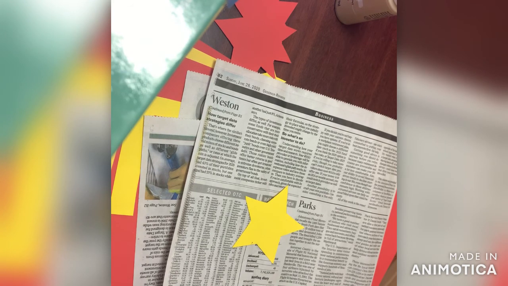Another thing to note real quick, whenever you're tracing on the newspaper, make sure that you're using a colored pencil or a marker or a crayon, something that writes well, not a pencil, because it won't show up too good. Another thing you want to do real quick is maybe just grab a pack of your markers, because you're going to need them later too.